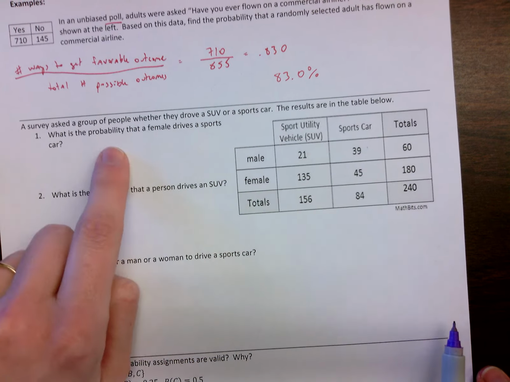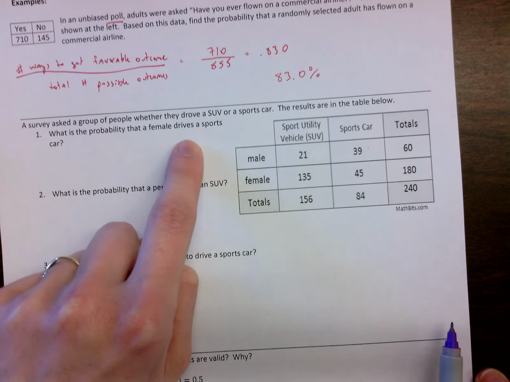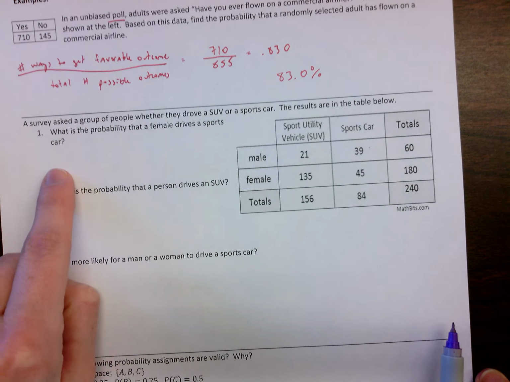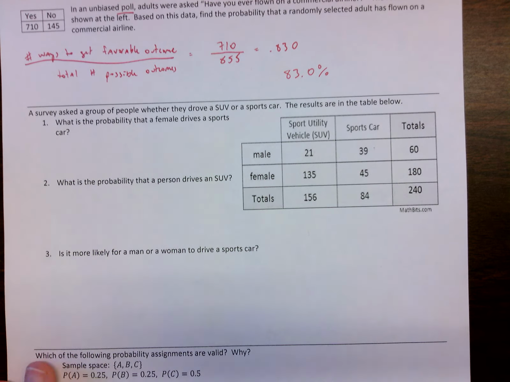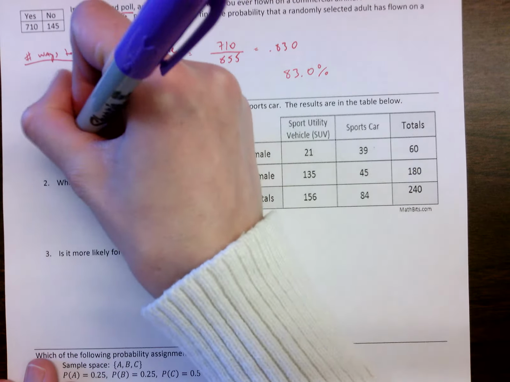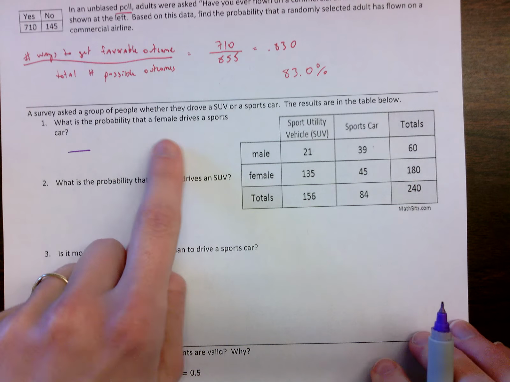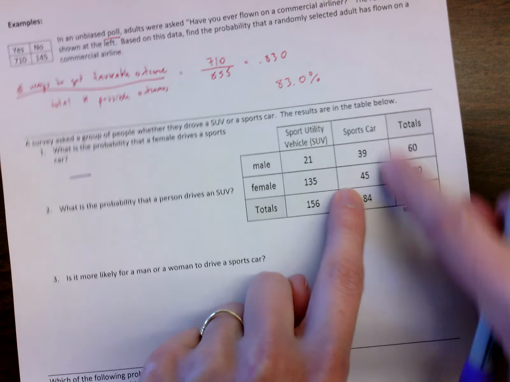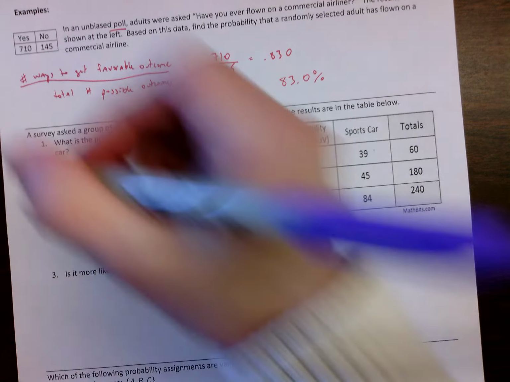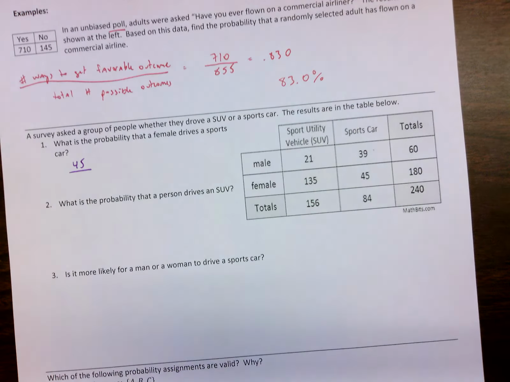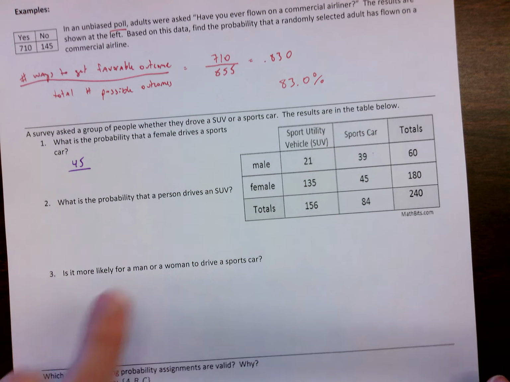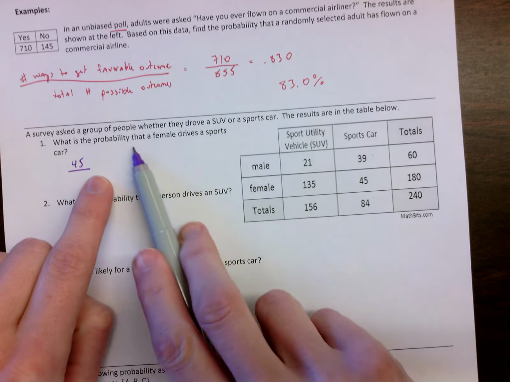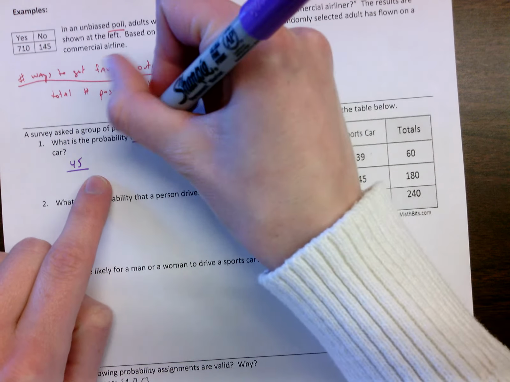So we want to know the probability that a female driver drives a sports car. Okay, so when we're looking at this fraction, what we want to compare is our favorable outcome is females who drive a sports car. So females who drive a sports car, there's 45. All right, versus the total number. And this is the part that can throw people off a little bit. So our total number, it's saying it's the probability that a female, right?